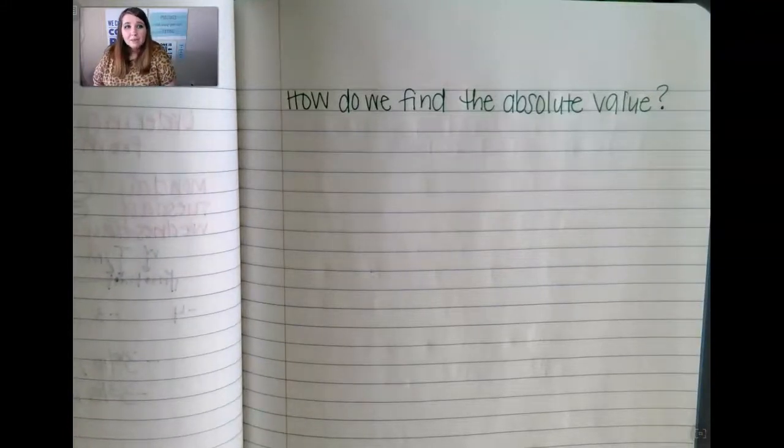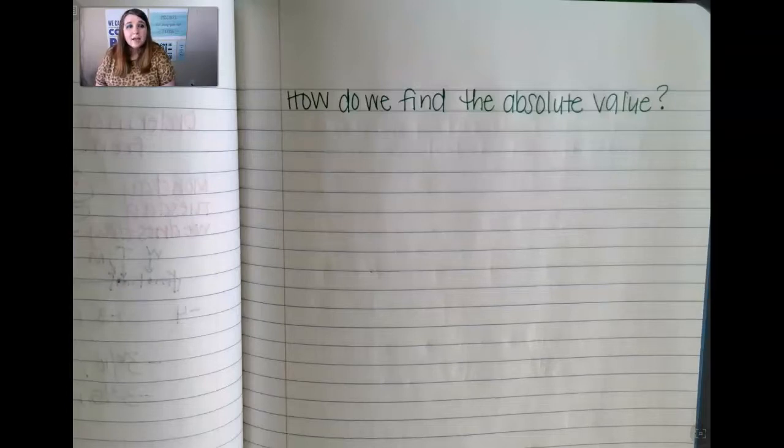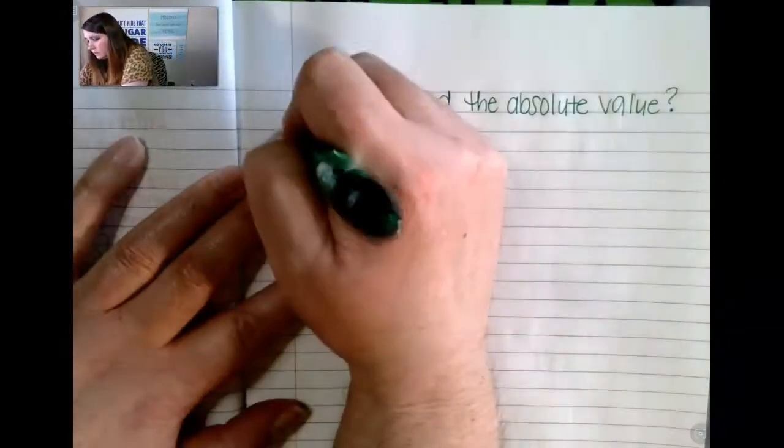Well, absolute value is all about the distance from 0. We're going to be looking at how far away from 0 is a number.